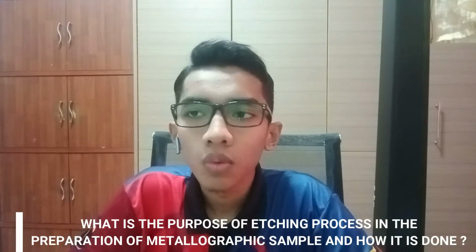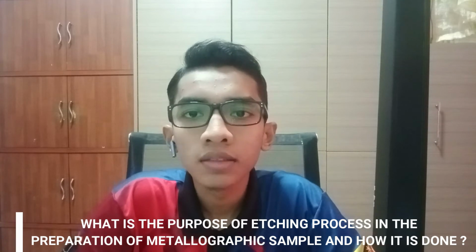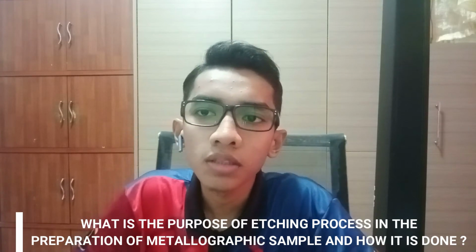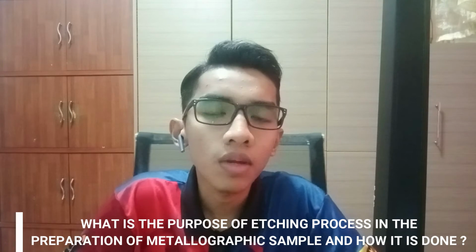So after making the video, the discussion of the experiment. The first question is: what is the purpose of the etching process in the preparation of the metallographic sample and how is it done? So my answer is metallographic etching is the process of revealing microstructure detail that will otherwise not be evident on the as-polished sample. The process is done as follows.